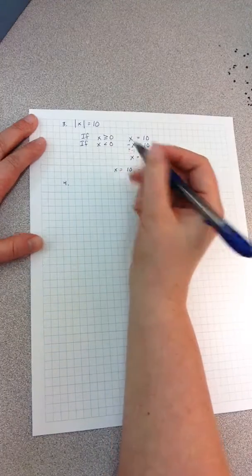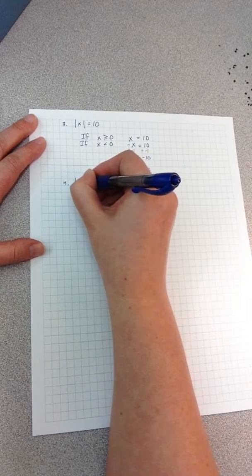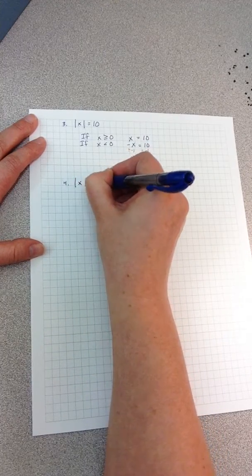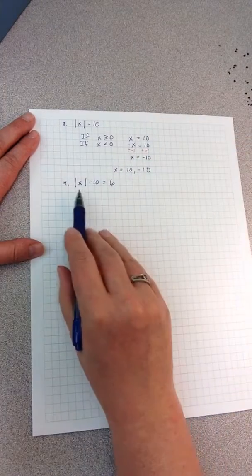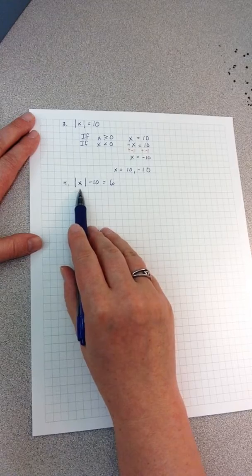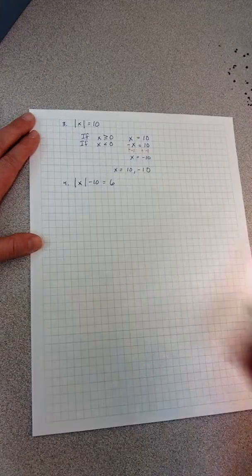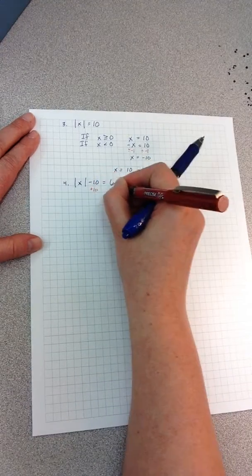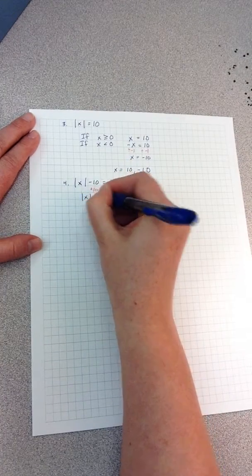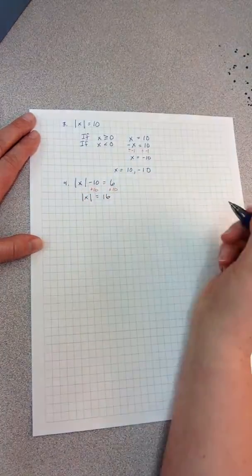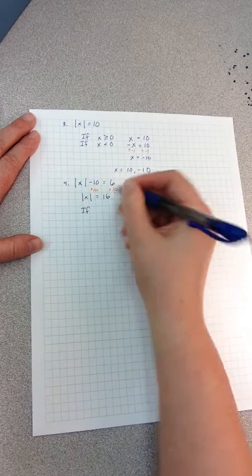Our last example is just to show that before I can have this conversation about what x can be, I need to have my absolute value alone. So right here in this problem, I'm going to need to add 10 to both sides before I can do anything else. So now I have the absolute value of x equals 16. So then I have that same conversation.